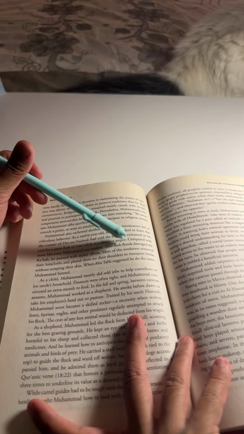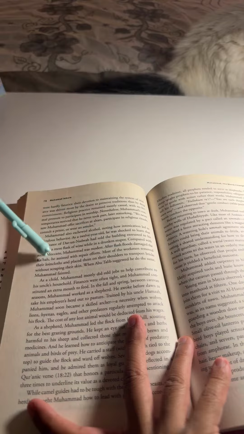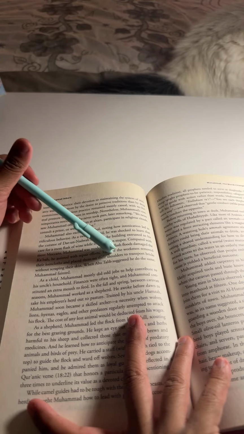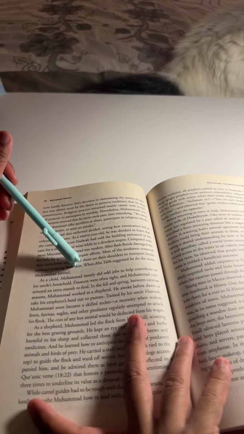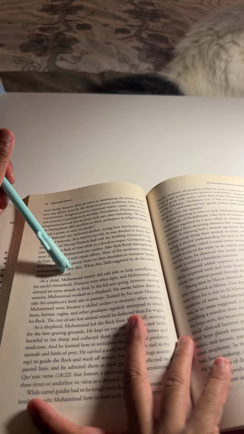After flash floods damaged the Kaaba, he assisted with repair efforts. Most of the workmen removed their loincloths and placed them on their shoulders to transport bricks without scraping their skin. When Abu Talib suggested he do the same, Muhammad fainted.